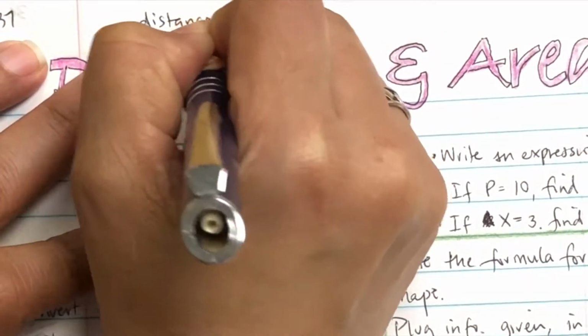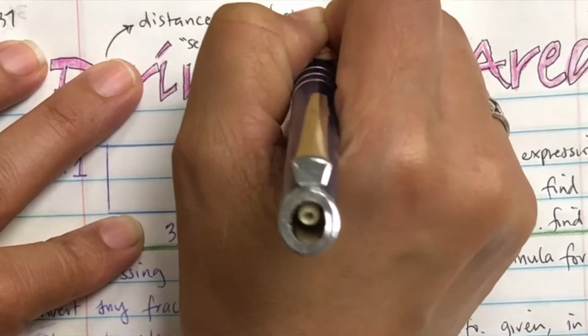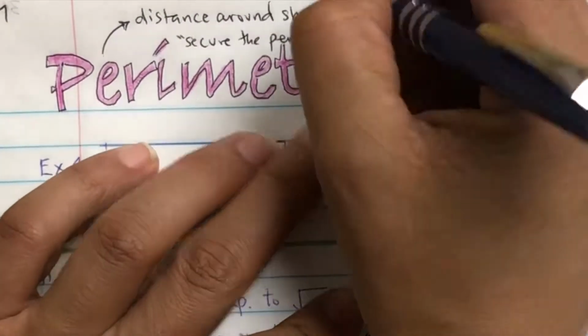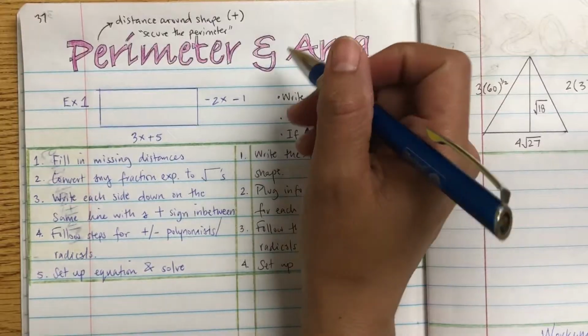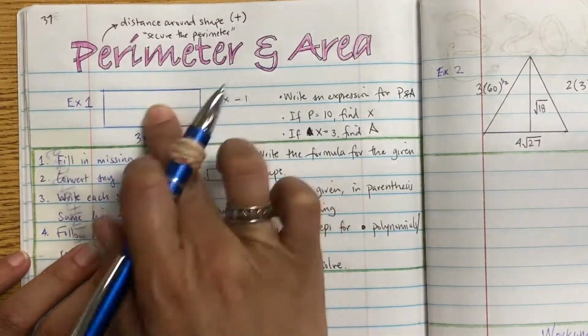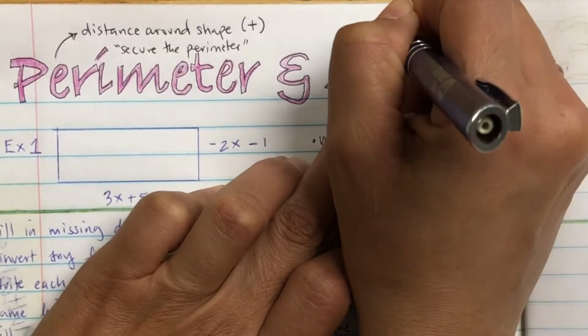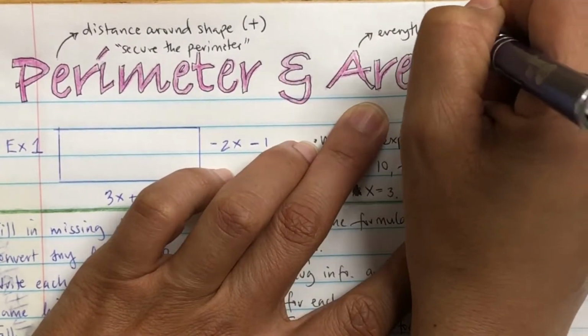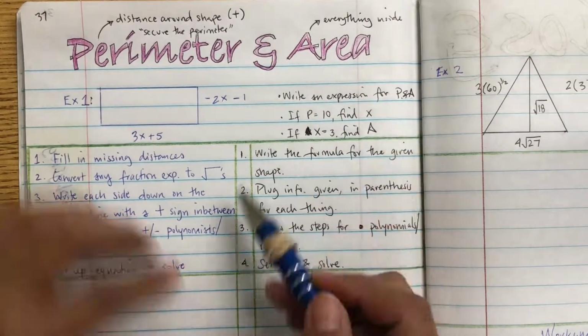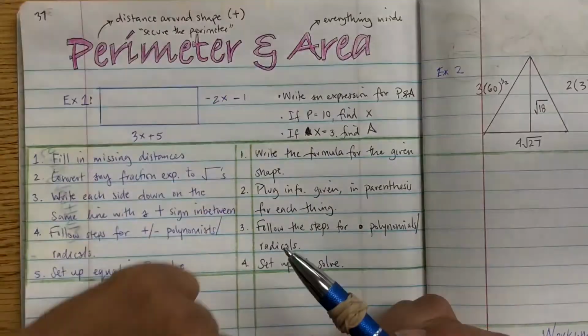And the way I like to remember this is, when you watch movies, it says secure the perimeter. What do you see them doing? You see soldiers going around the whole area, the whole shape. Okay, so perimeter is secure the perimeter, distance around the shape. Area is everything inside. So perimeter is the distance around, area is what's inside.